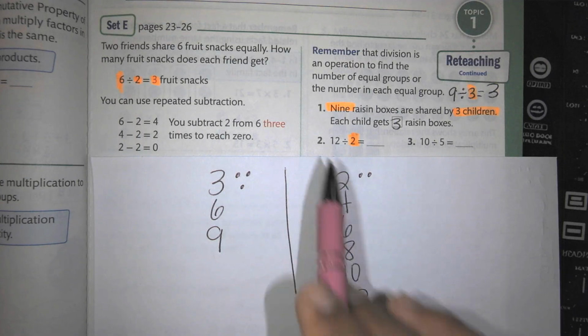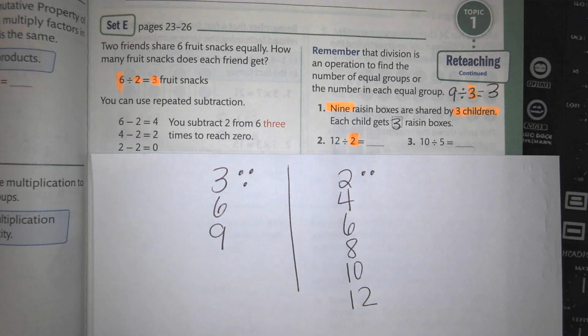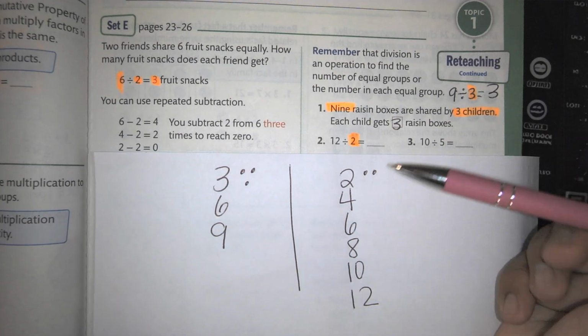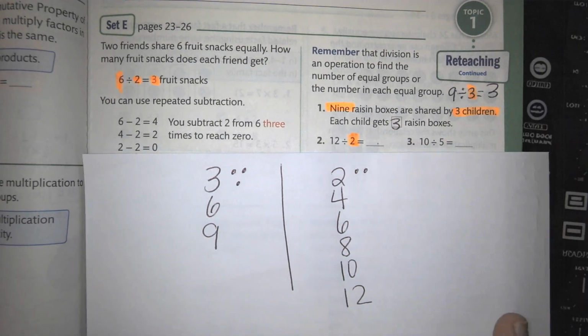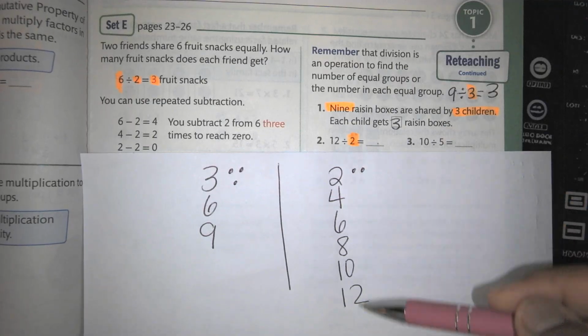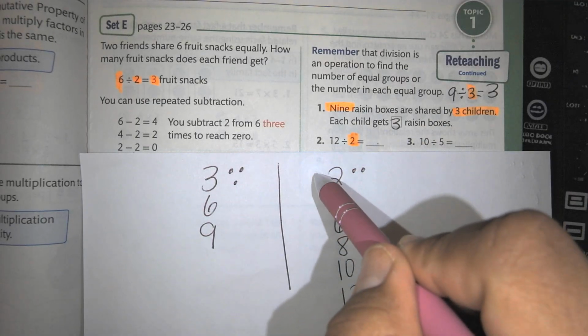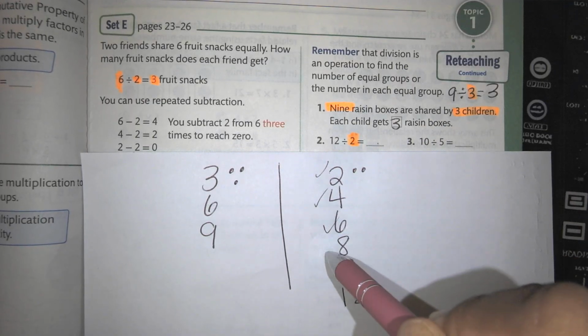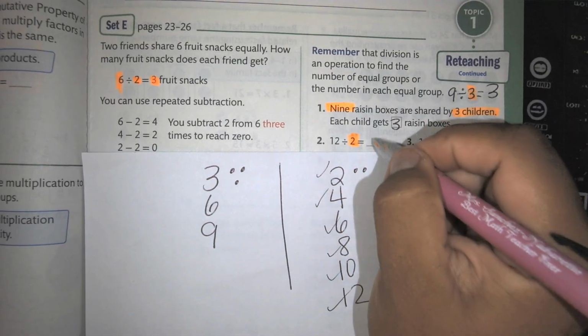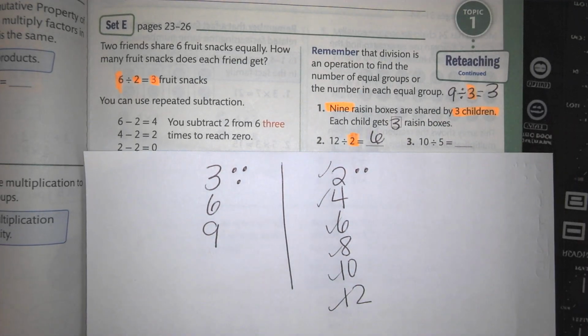Right, that's my total. What's my answer? My answer should be the amount of numbers I have on my list. So 1, 2, 3, 4, 5, 6. Okay? Are we good? Okay, this is going to be up for you to review on your own.